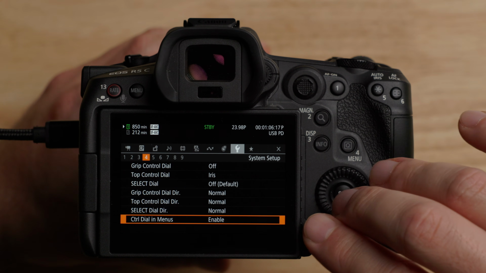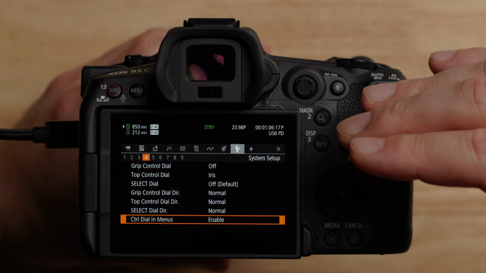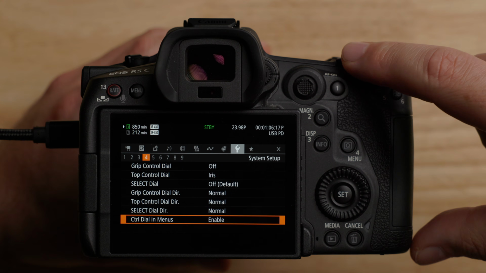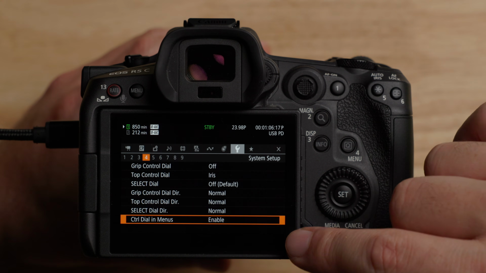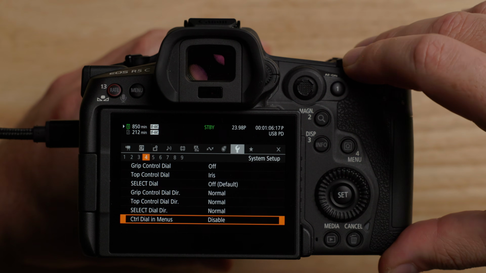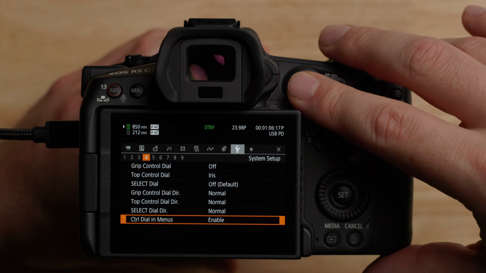Now the last one here is the control dial in the menu. So like I said before, if you want to go through the menu system, by going through the menu folders at the top, you can use the dial up here or the dial up here. If you turn this off, or change it to disabled, you can't do that anymore. So I definitely like that enabled. I think it allows me to get through the menu a little bit faster.